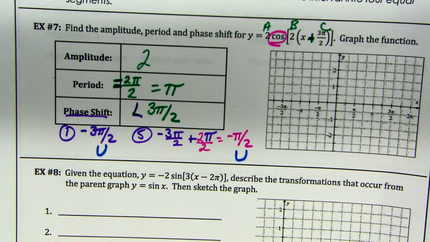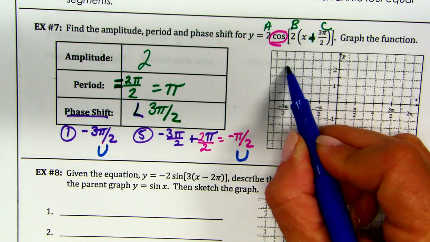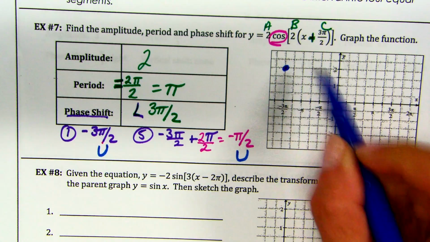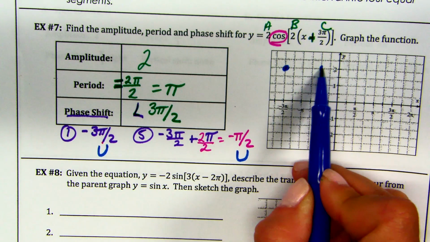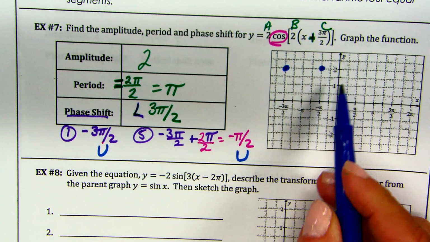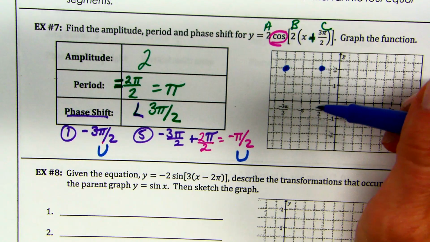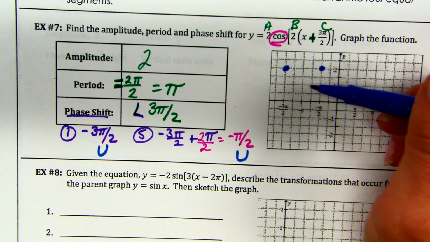up the x-axis. So our first point will be up at 2 at negative 3 pi over 2. And our last point will be up at 2 at negative pi over 2, right? Up, up. Now we just have to see what we have going on in between. Nice. We have 1, 2, 3 lines in between, and we have 3 points.